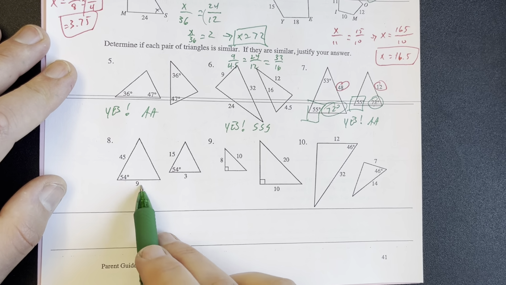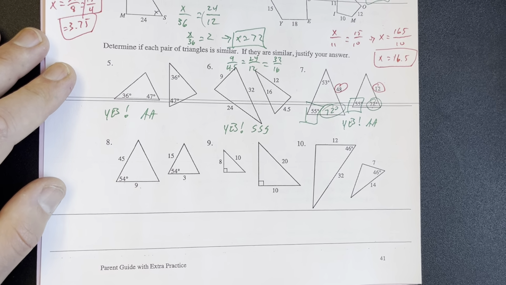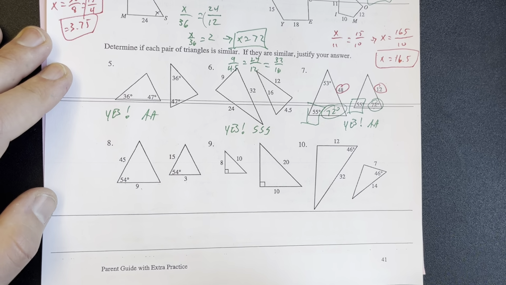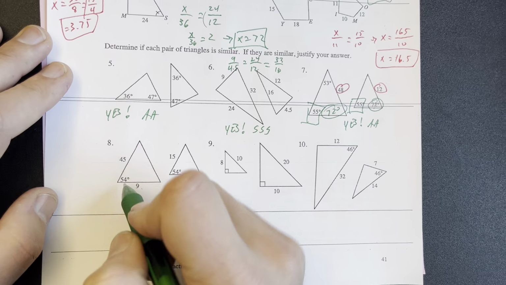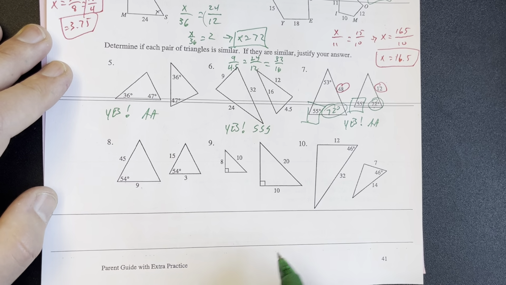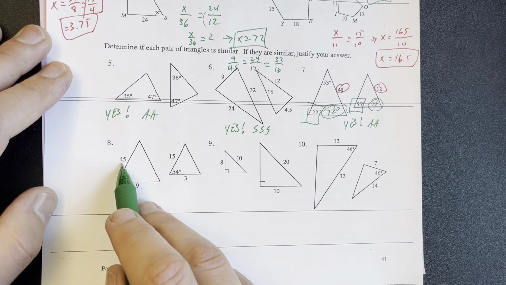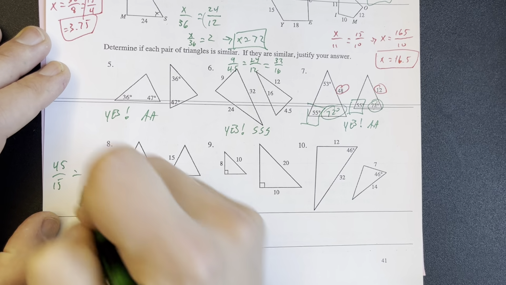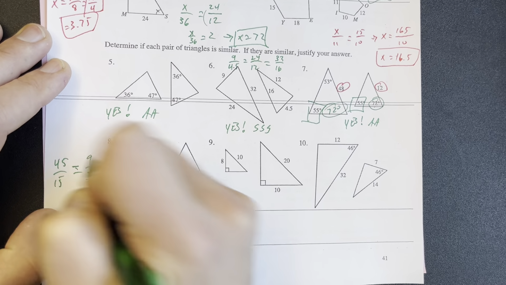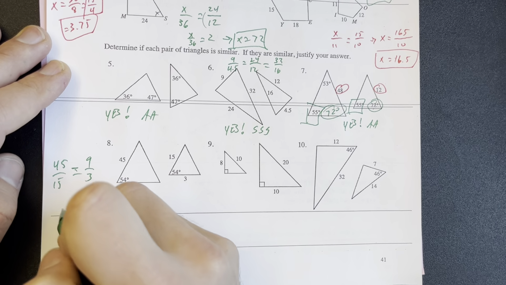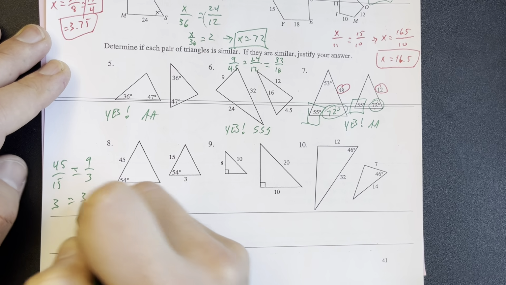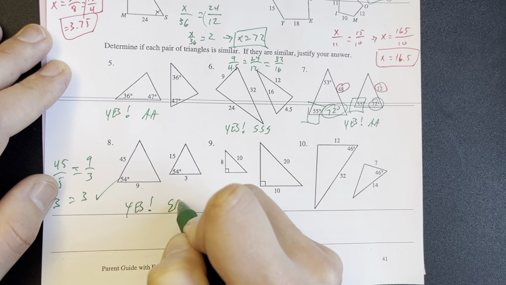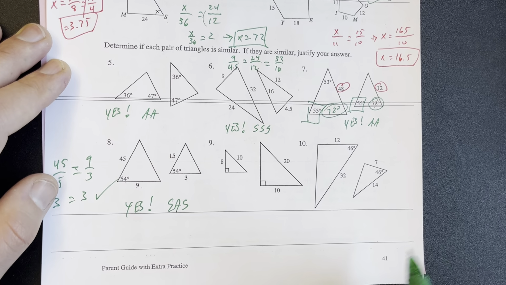We have a side, an angle, and a side, an angle, and a side. So it makes me feel like it's going to be side, angle, side, but we need to definitely demonstrate that the sides are proportional. The 5s and 4s, those clearly match. But now we need to show that 45 over 15 is equal to 9 over 3. Hopefully you see pretty quickly 45 over 15 is 3, 9 over 3 is also 3, so it checks out. So we'd say, yes, these are similar because of side, angle, side.